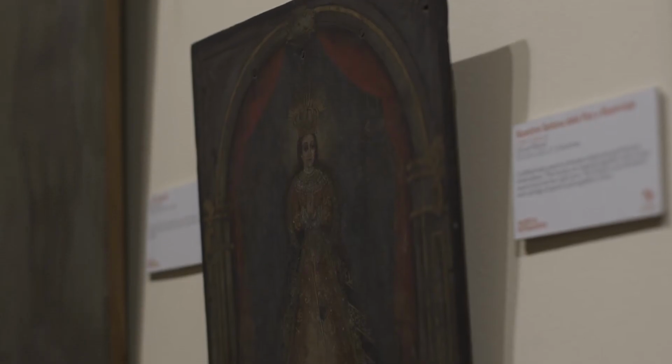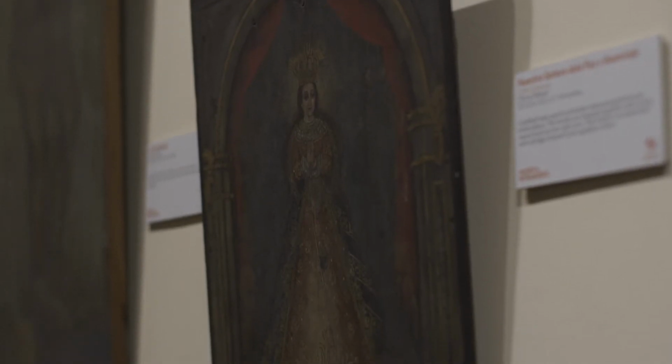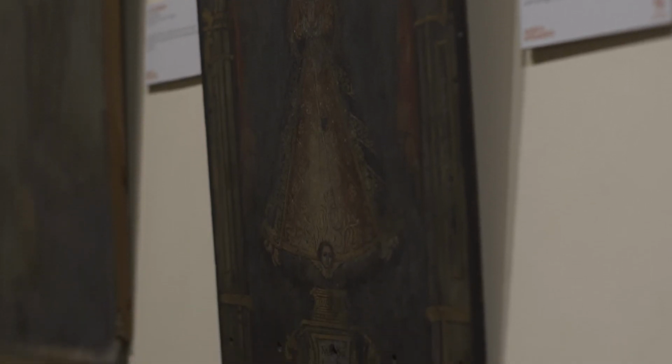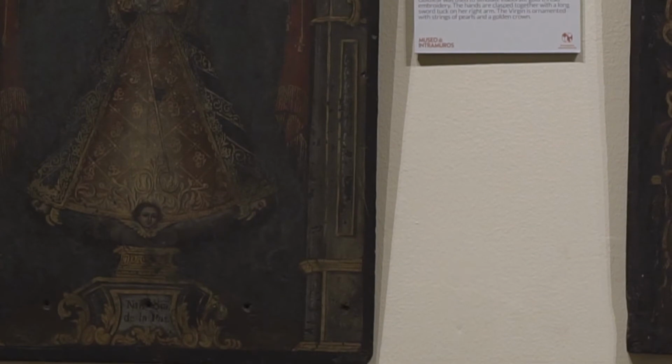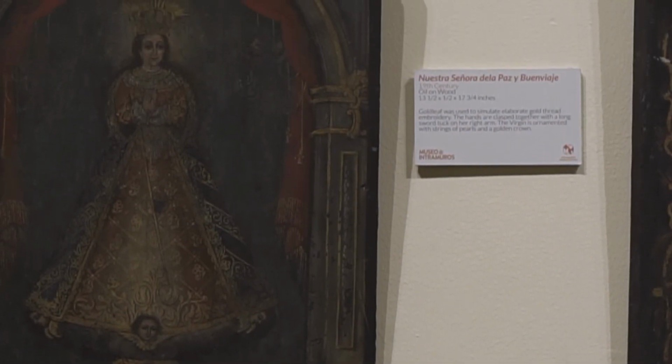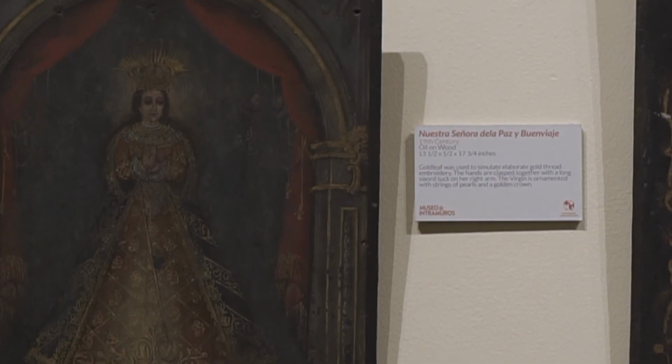The first example is a painting of the Nuestra Señora de la Paz y Buen Viaje, or the Virgin of Antipolo. The painting was made definitely before the image acquired its dark skin that we see today. The painting shows refinement of more advanced work of the 19th century.